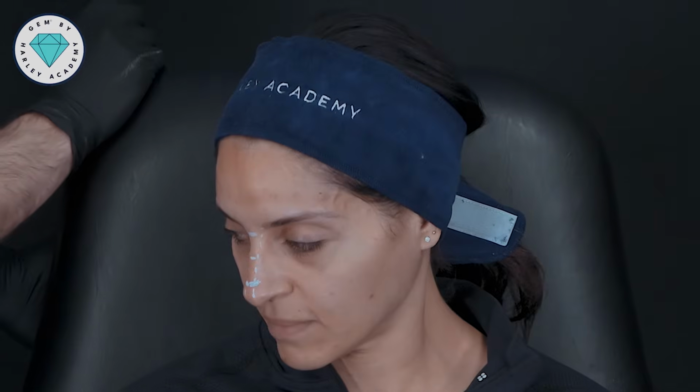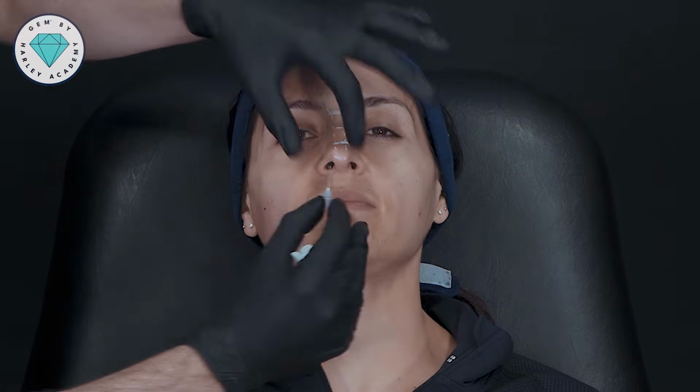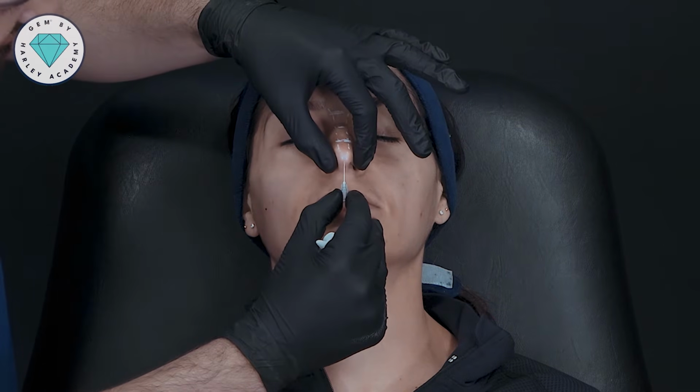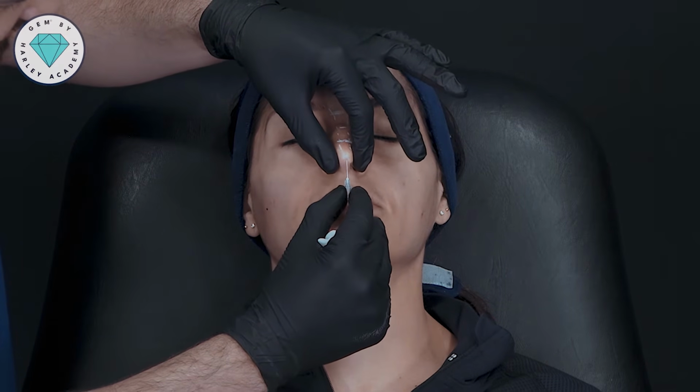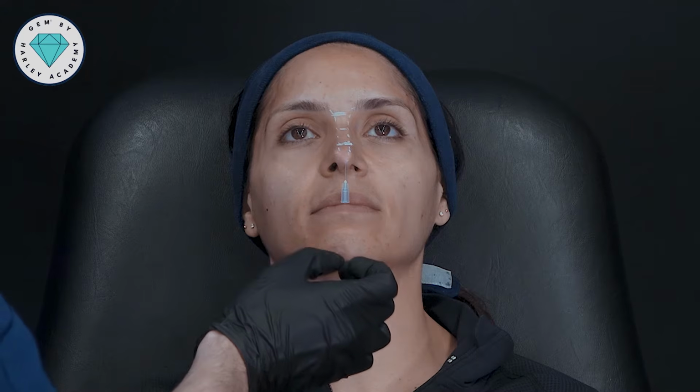So let's go back. I want to now move to a 25 gauge cannula, just making an entry point just beneath the tip of the nose like this. And again, I always leave that a few seconds just to ensure that there's no cannulation of the vessel.